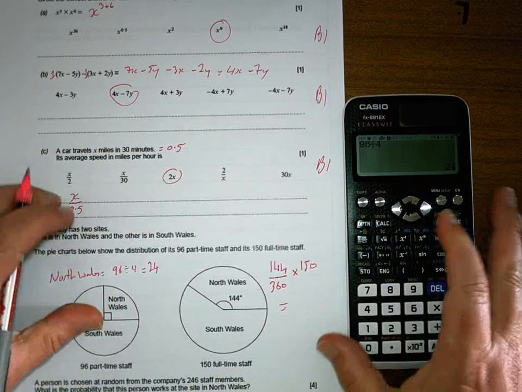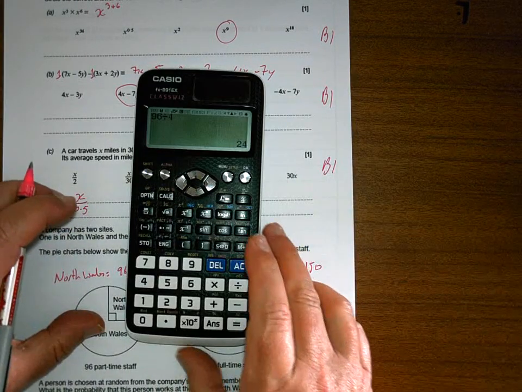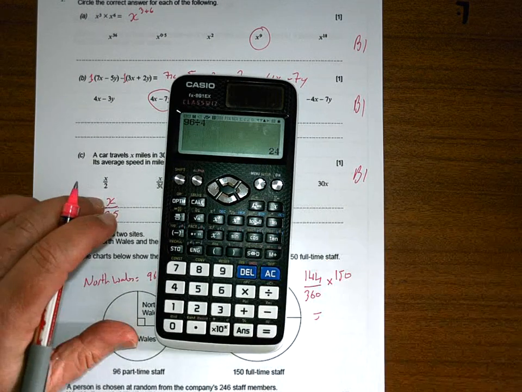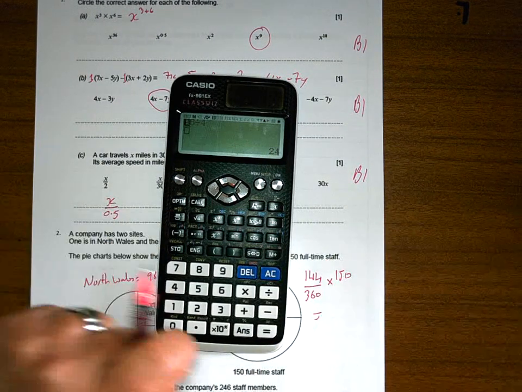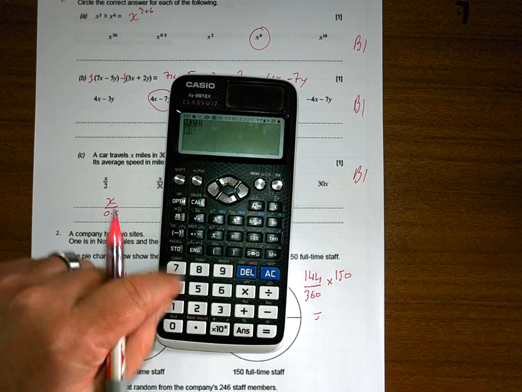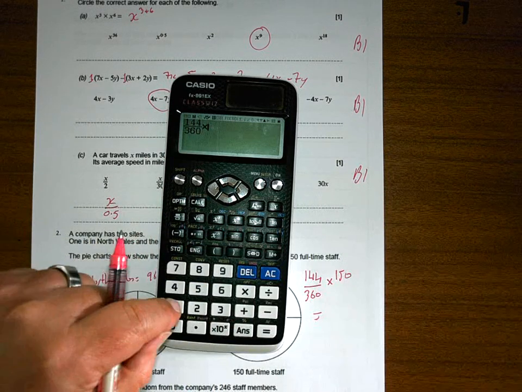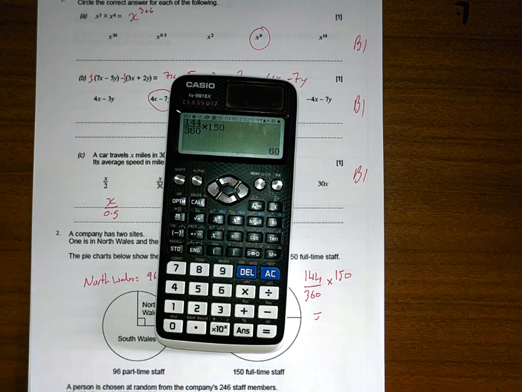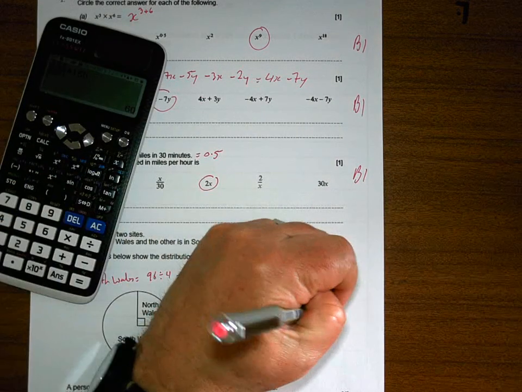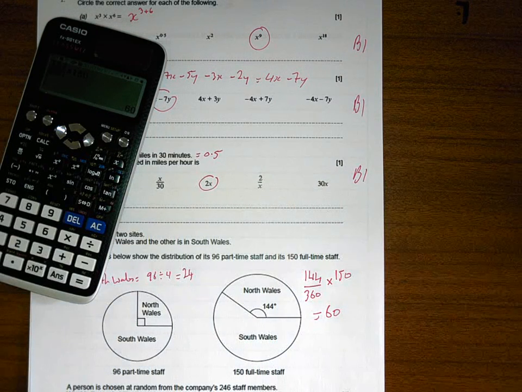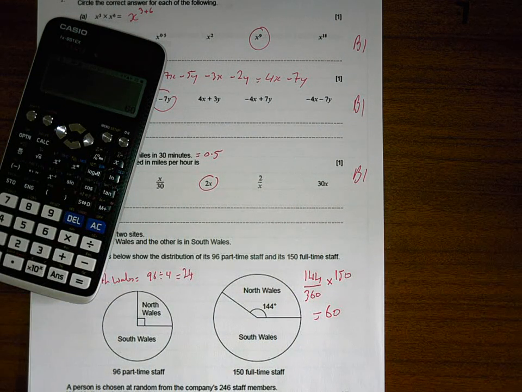So because we're allowed to use a calculator, we can type that onto our calculator exactly as we see it. So fraction button, 144 out of 360 times by 150, 60. So there's 60 full-time members of staff who work in North Wales.